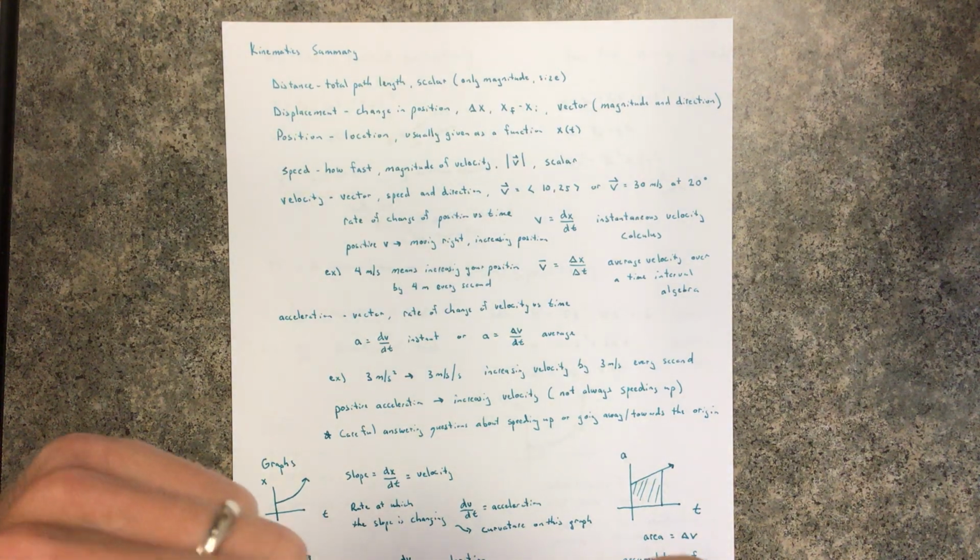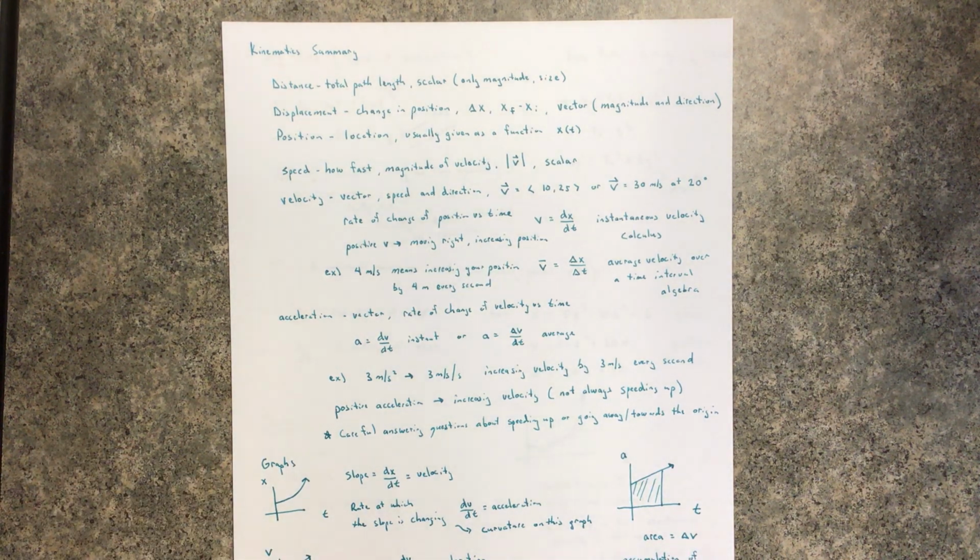Okay, let's do a kinematics summary. The first thing we want to do is talk about some vocab words. So we discussed distance, displacement, and position. And they're all similar. We use them, and in real life we kind of interchange them sometimes.